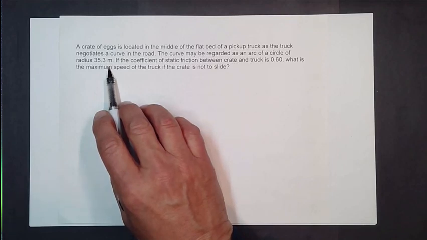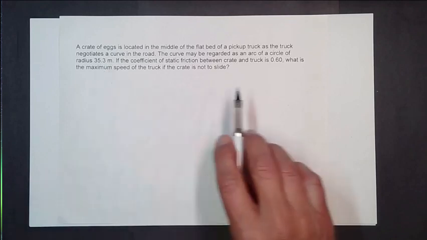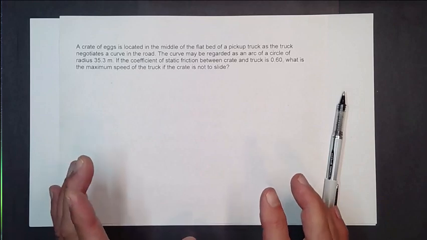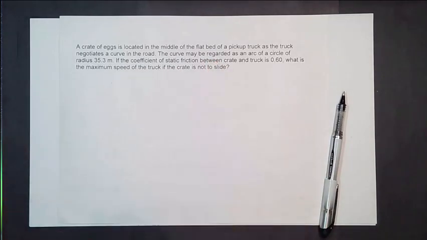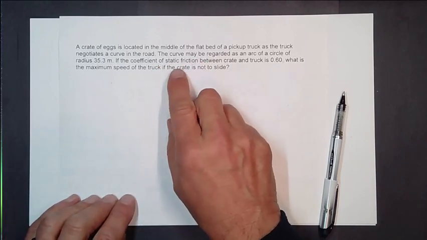You'll be changing the direction of the truck, and in order to change the direction of that crate of eggs so that it'll have the same centripetal acceleration, it can't slide in the pickup bed, and so we'll have to have friction in the pickup bed to keep that thing behaving itself, the crate of eggs.